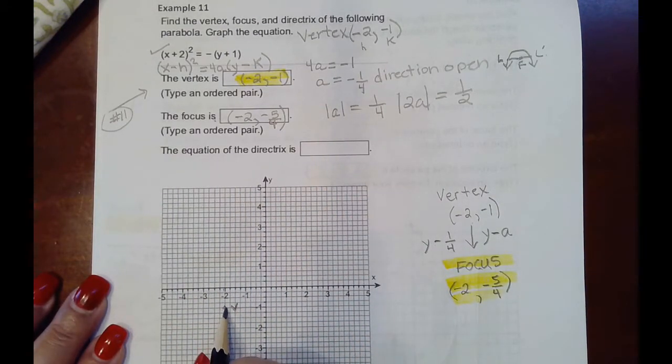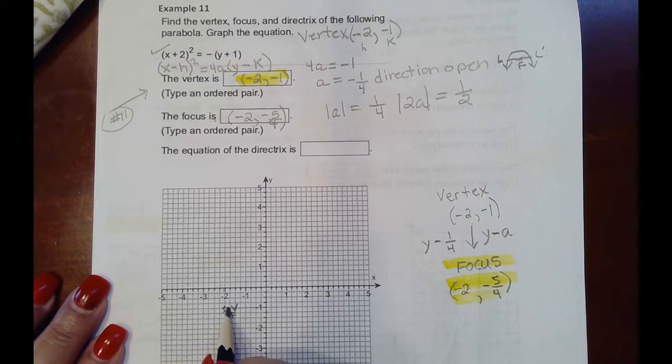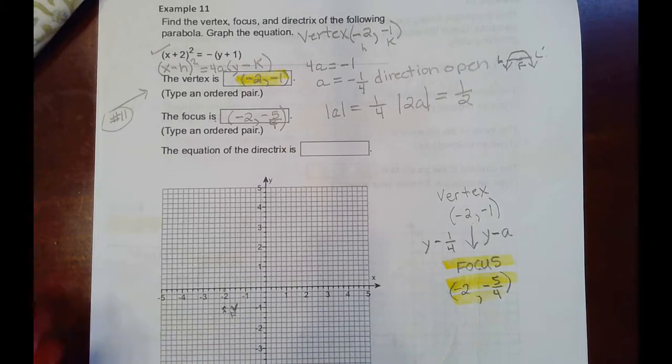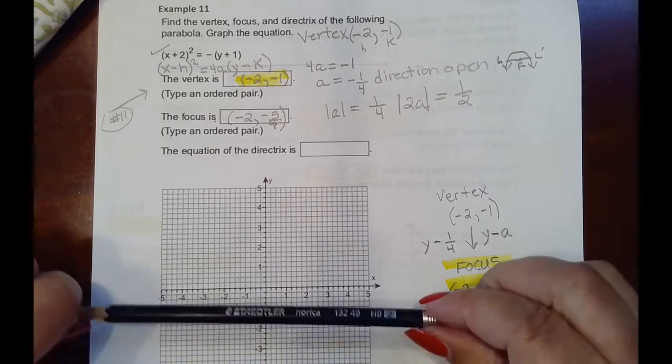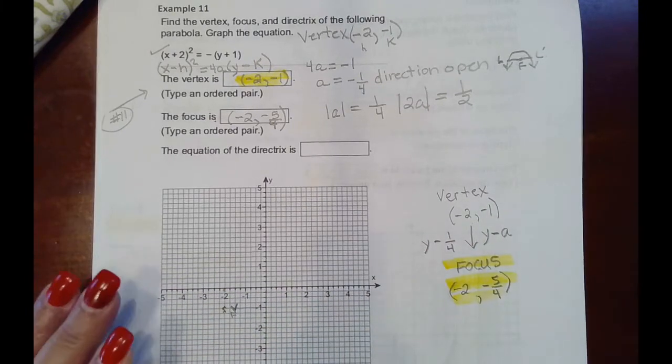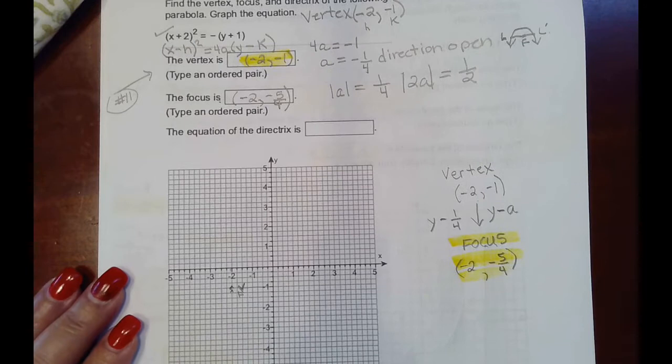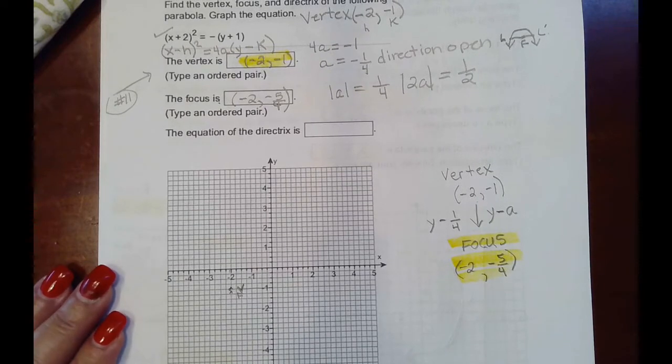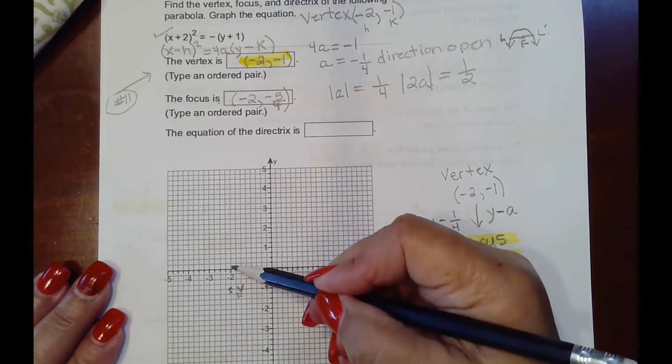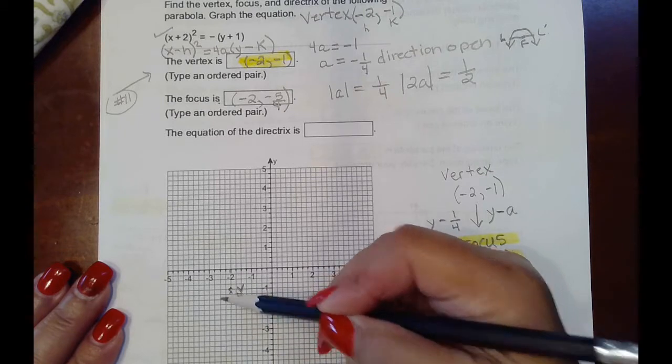Very tiny distance between these two, but your focus would just be a tiny bit below it. So let's just say there, we know that we're opening that way. The directrix, remember, it's a line on the outside of the parabola. Doesn't touch the parabola and is perpendicular to the axis of symmetry. Axis of symmetry connects these points right here.